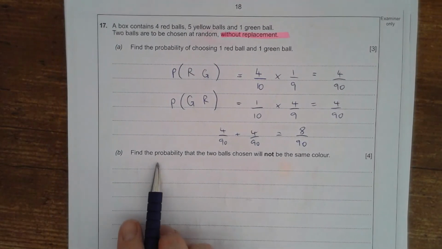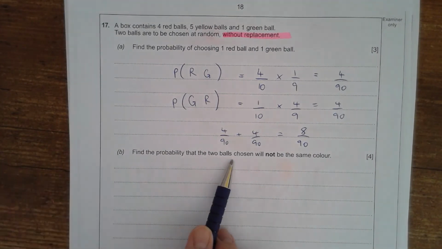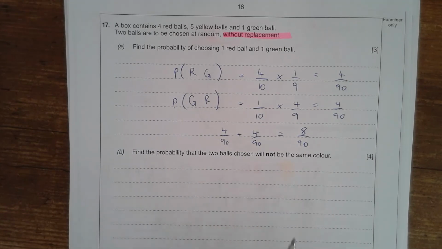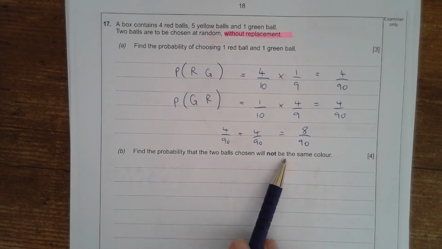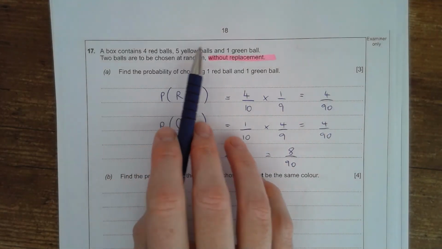The next question says, find the probability that the 2 balls chosen will not be the same colour. Now, for them to not be the same colour, there's lots and lots of different ways to do it. So what I'm going to do is try and be really smart and work out the ways that it can happen. The ways that they will not be the same colour could obviously be a red and a yellow, or a red and a green, or a yellow and a green.